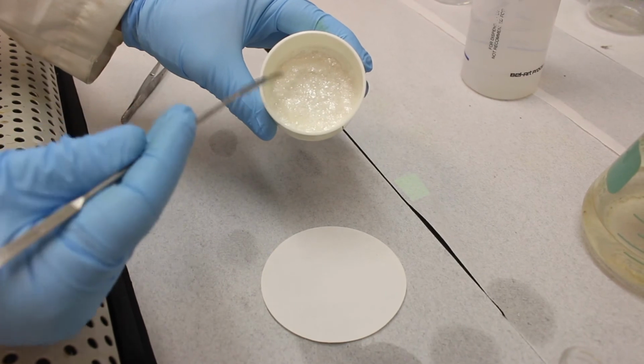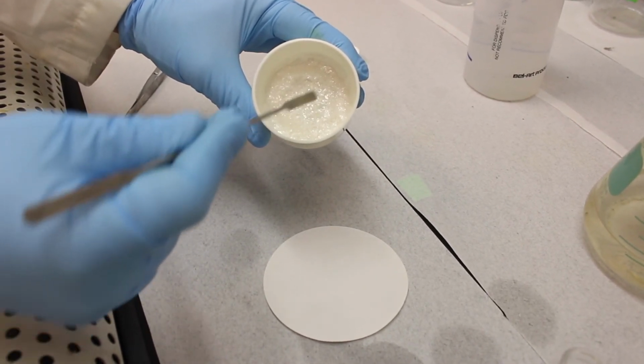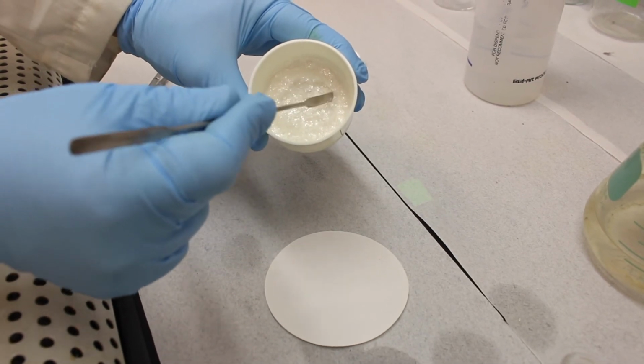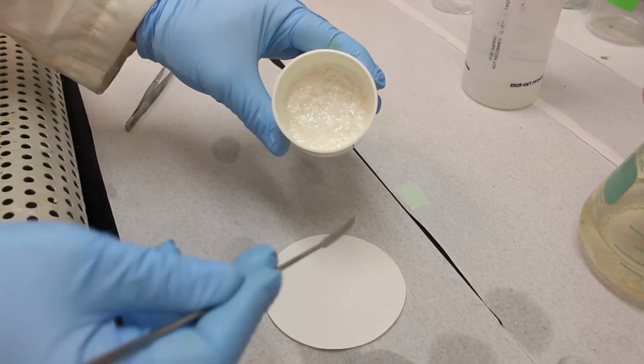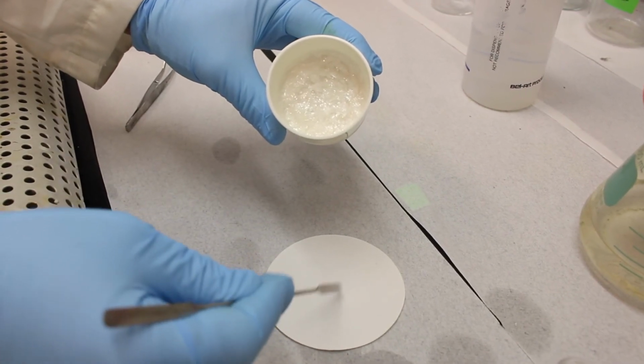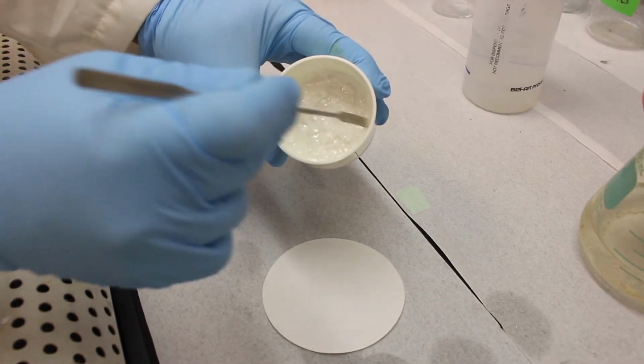Okay, so we've got our crystals. They've been drying on the vacuum filter for a few minutes now, and now we need to scrape them out. That's kind of challenging to do. So what I'm going to do is my best to scrape them and put them onto this filter paper here, which will help me get them into the final vial where they're going to be dried. So let's see if I can do this.